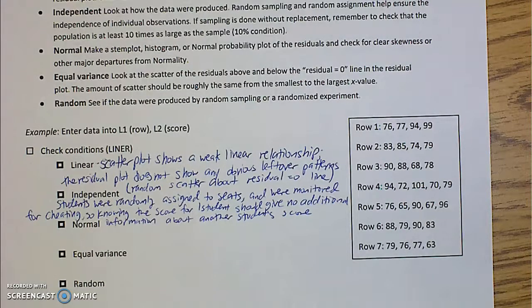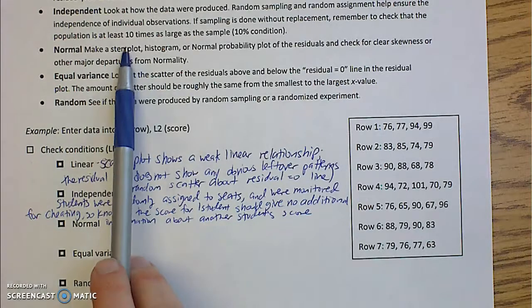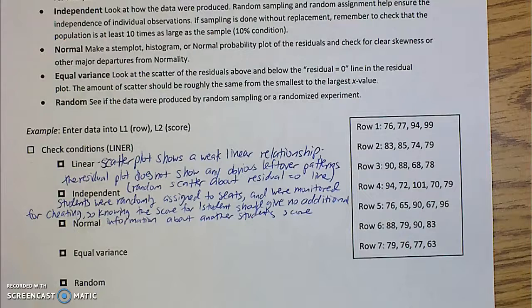Students were randomly assigned to seats and were monitored for cheating, so knowing the score of one student should give no additional information about another student's score. Now, the next one we want to do is to make a stem plot, histogram, or normal probability plot of the residuals to check for skewness or other major departures from normality. So it's really up to you what you want to do here. I'll show you how to make the histogram of the residuals.